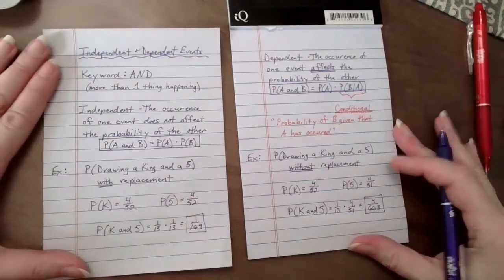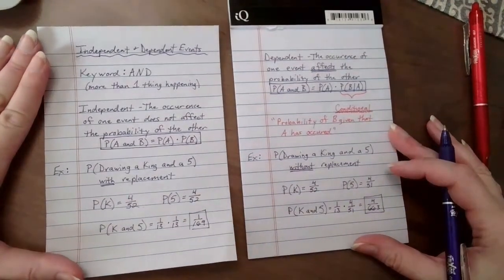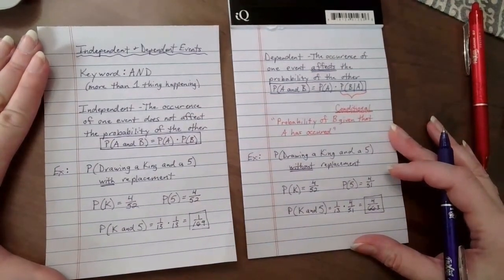Okay, so that is a basic introduction. Can it get more complicated? Of course it can. But you've got to start someplace, so here we go.